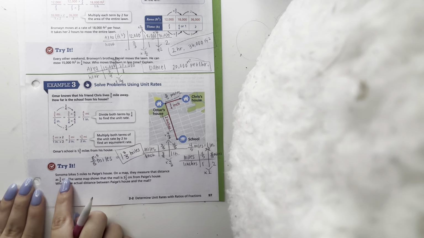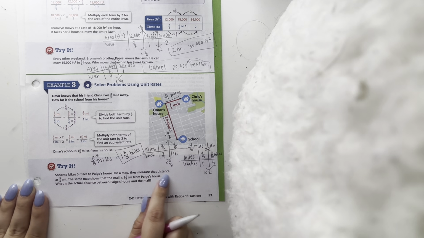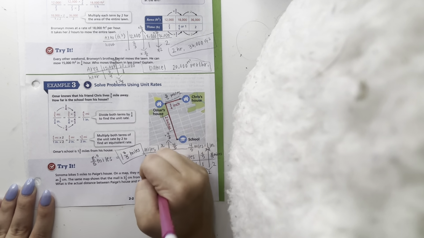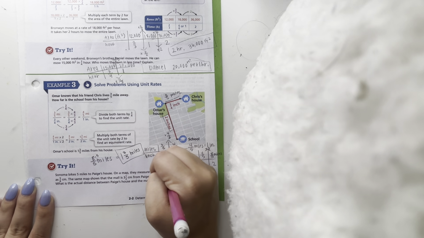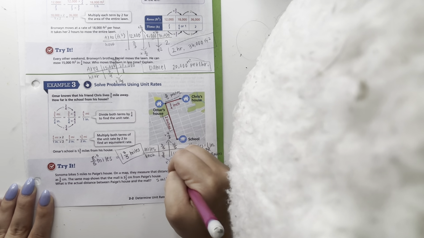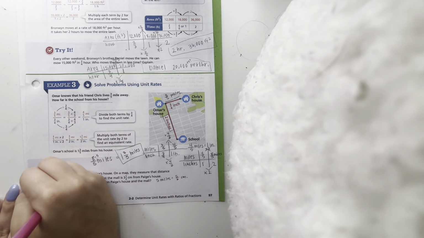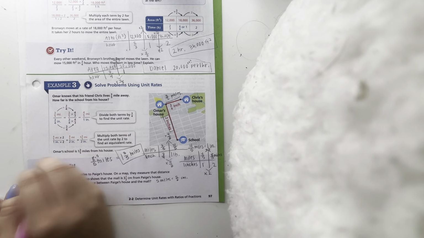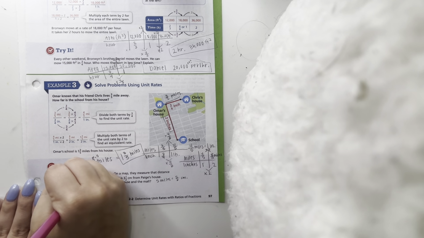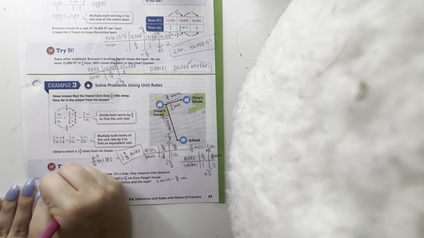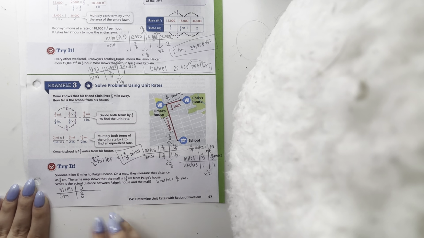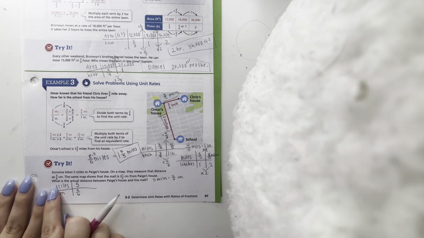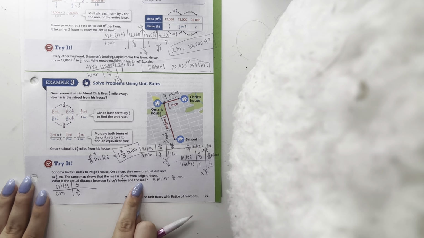Okay, Sonoma bikes 5 miles to Paige's house. On a map, they measure that distance as 5/6 of a centimeter. So 5 miles equals 5/6 of a centimeter. I know that I'm going to be making my chart, 5 miles and centimeters. 5 miles is 5/6 centimeters. The same map shows that the mall is 3 1/2 centimeters from Paige's house. What is the actual distance between Paige's house and the mall?